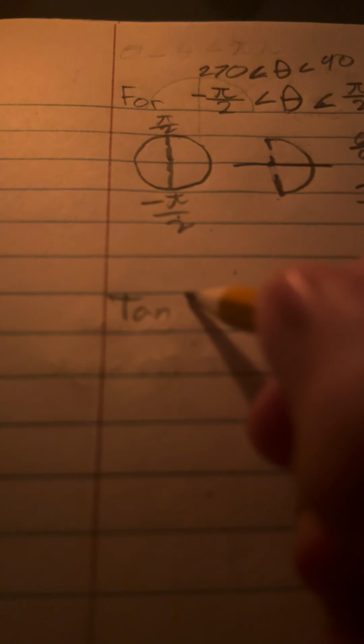We're going to be going from negative up to positive, because now we have a positive sine over a positive cosine, which will always be positive. So we'll be going from negative to positive, which means that we're going to be increasing. So the tangent of theta is increasing.